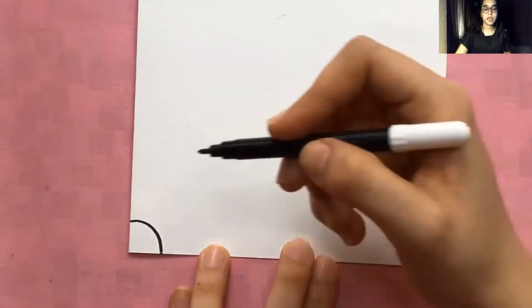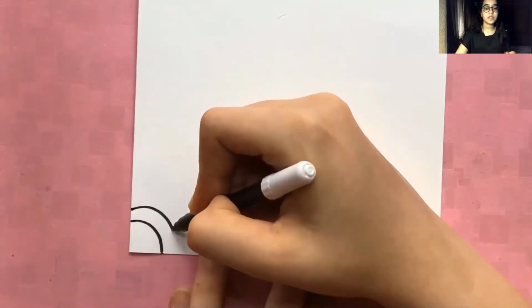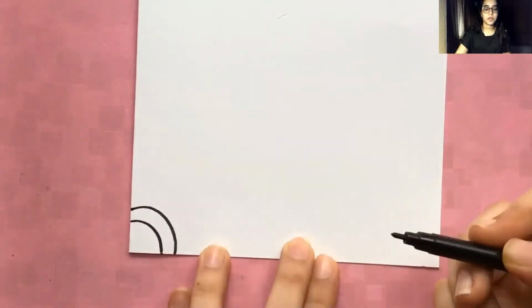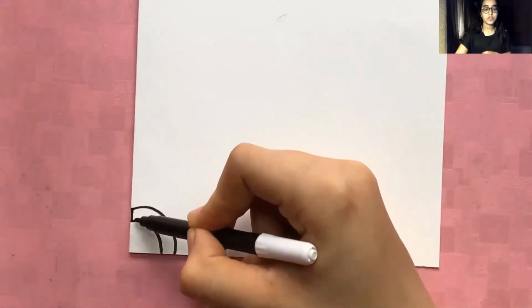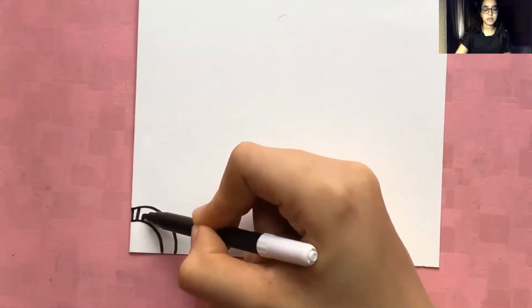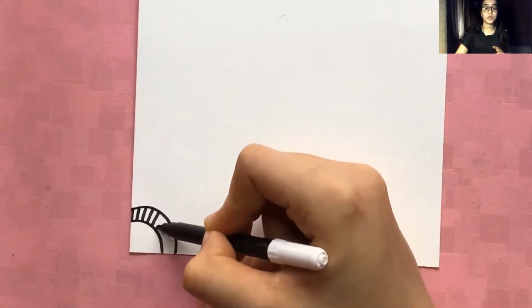So this is the first curved line, and then just above it, we have another curved line. Okay. Now in between the gap that we have now, we'll just draw these simple lines that are running in between the two curved lines.